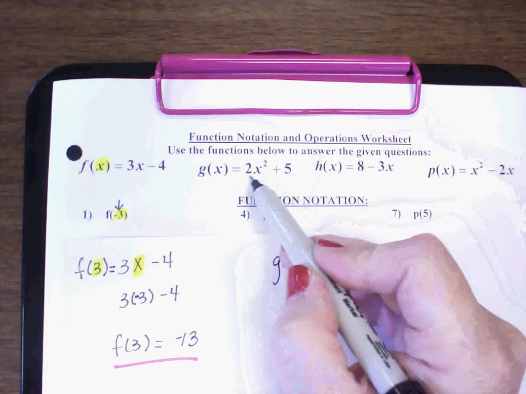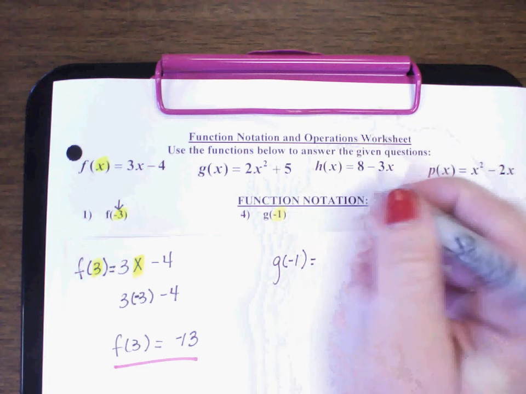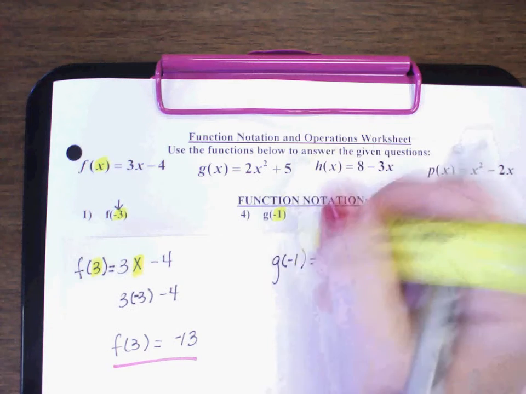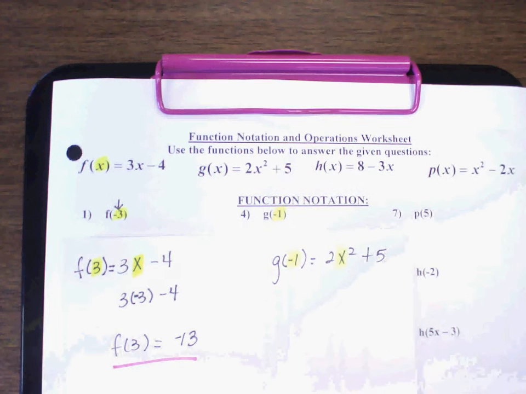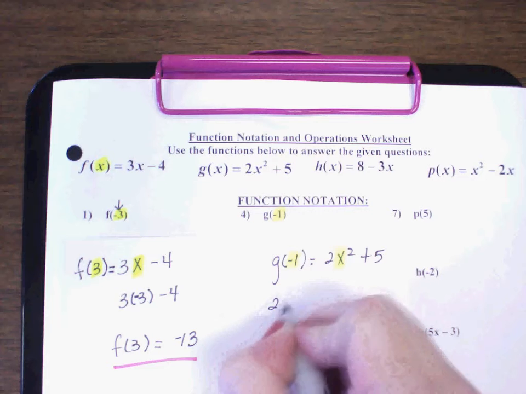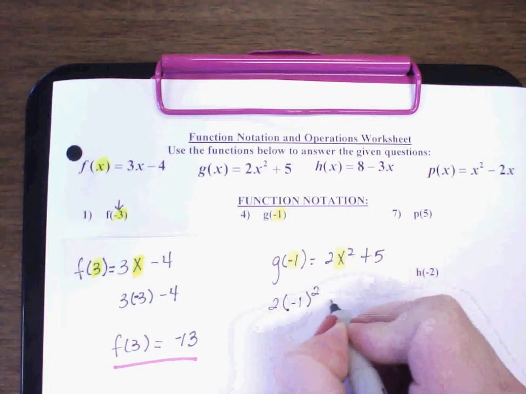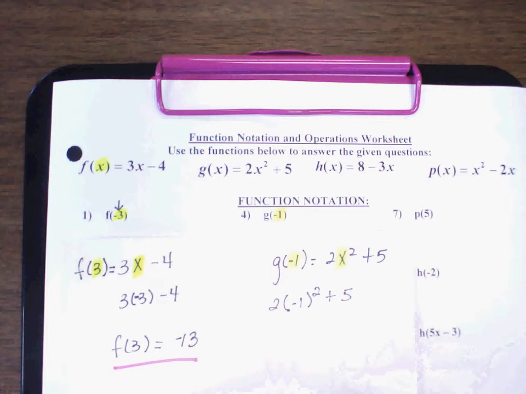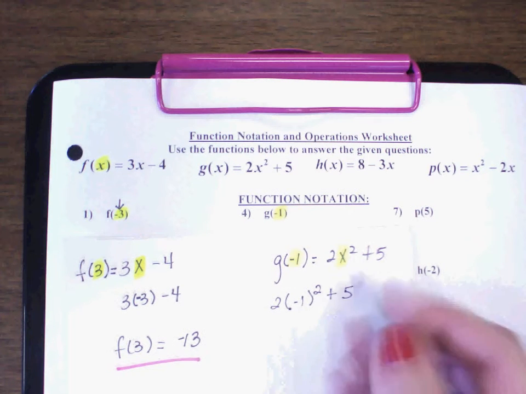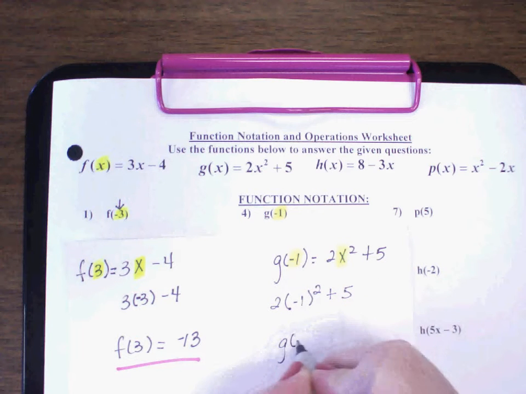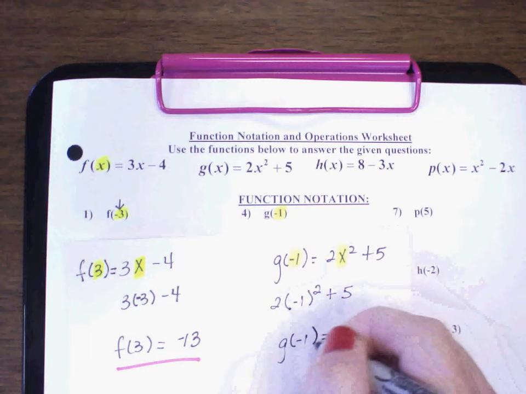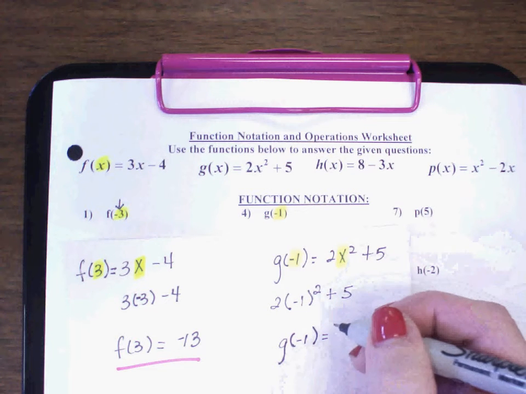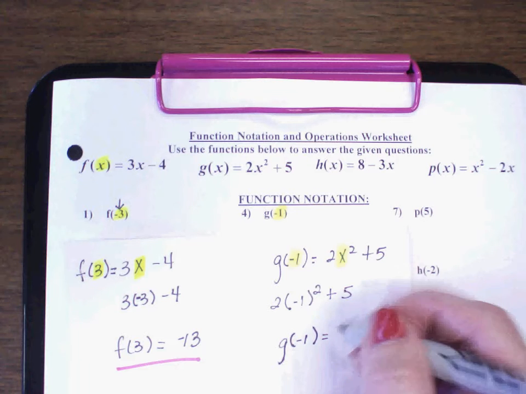So what is g of -1? 7. Thank you. It's 7. Because this is positive 1, because it's -1 times -1, because it's -1 squared. You got to use, please excuse my dear Aunt Sally.